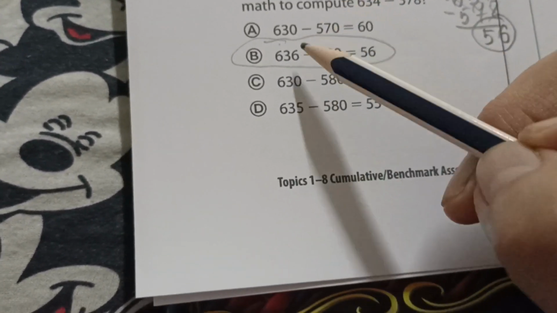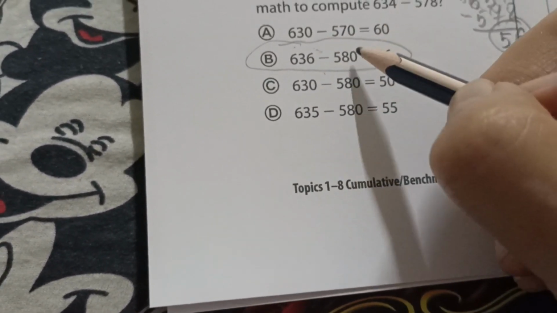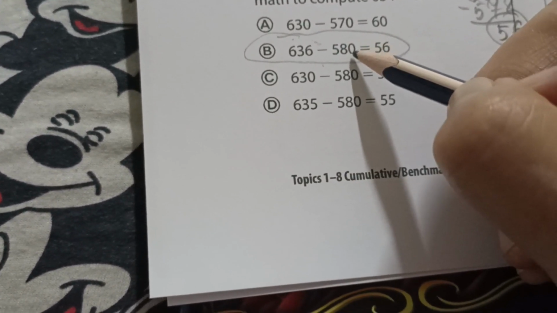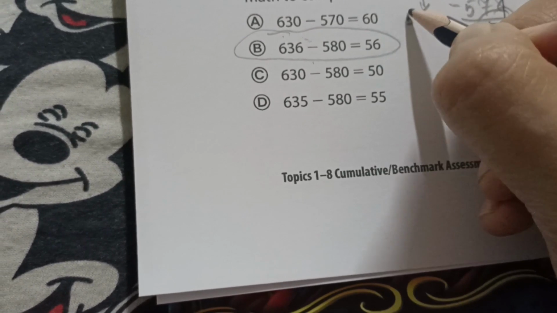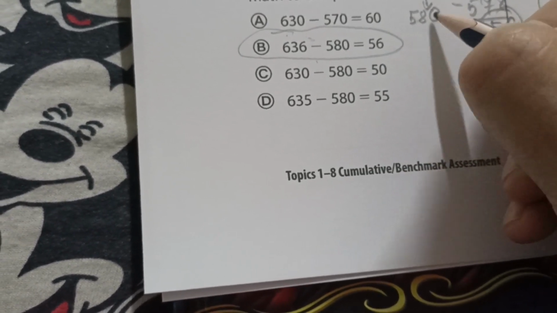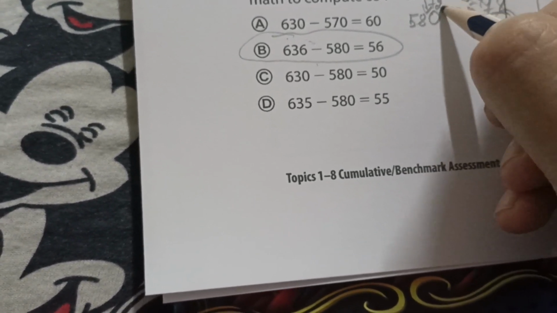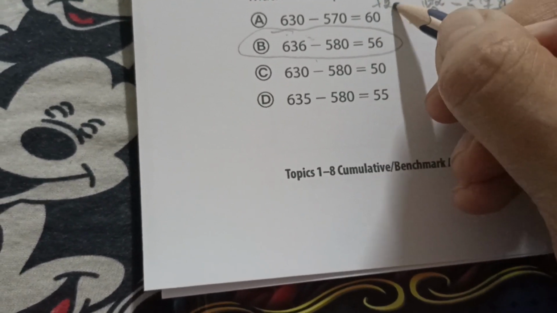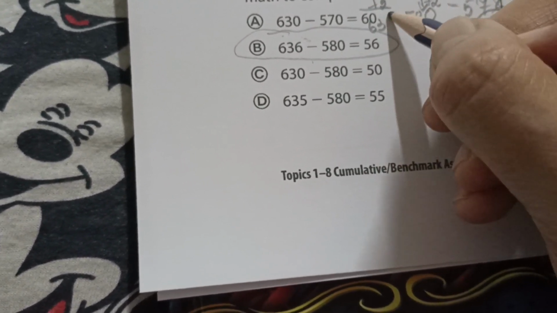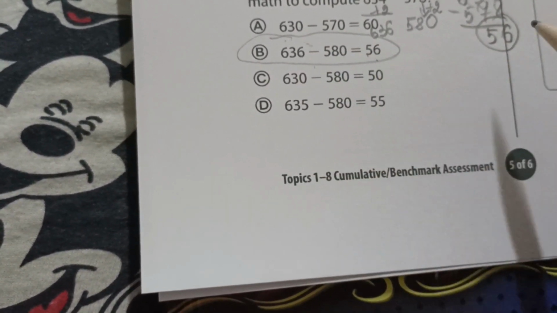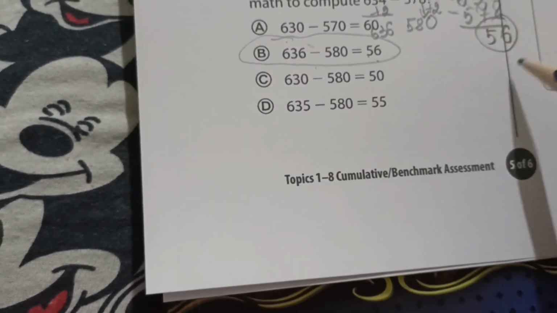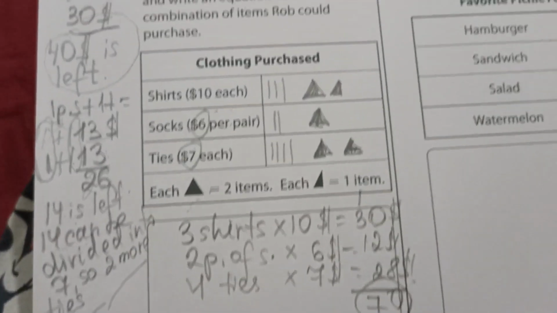But what mental math is using here? Remember compensation, when we add something to get 0, too easy to subtract. So here it's going to be 80. When I add plus 2 here, I need to add plus 2 here. That one here is 36, okay? That's why this expression. But only this expression has answer 56. Okay, next.